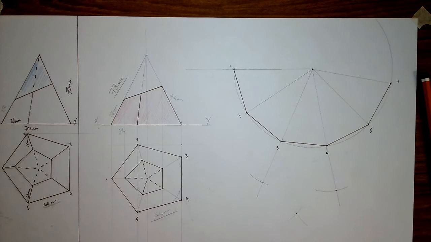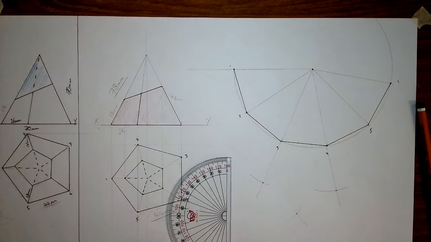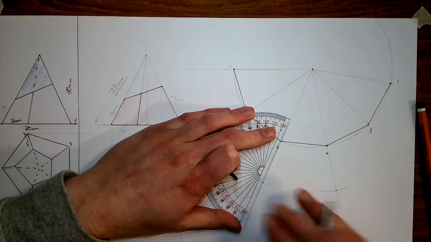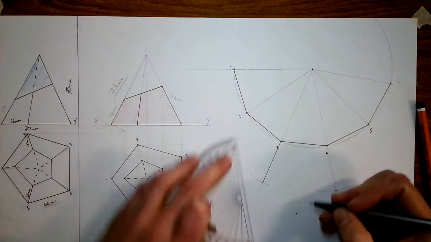Okay, so this is kind of back to first year drawing. I'm just going to join them up, and that is going to be the base for this object. Okay, so that's what it's going to look like.